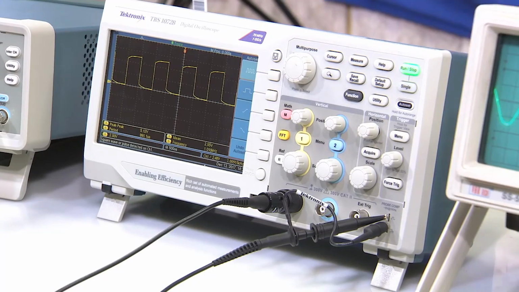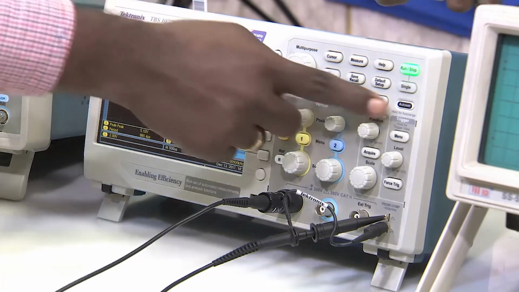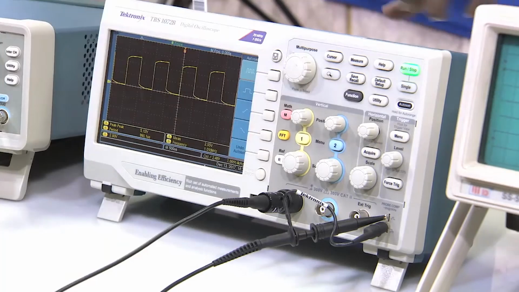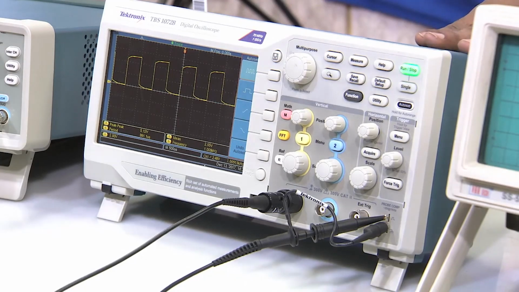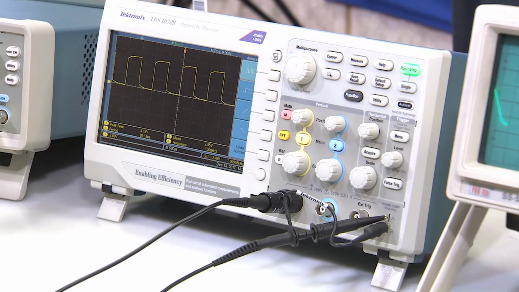So, auto set button is there. Can you please show again auto set? Auto set, right. So, you press this and the probe compensation is done. After you compensate your probe, then and only then start using your oscilloscope, all right. It is a good practice to always do a probe compensation, all right. Now, let us go to the functions of the oscilloscope.